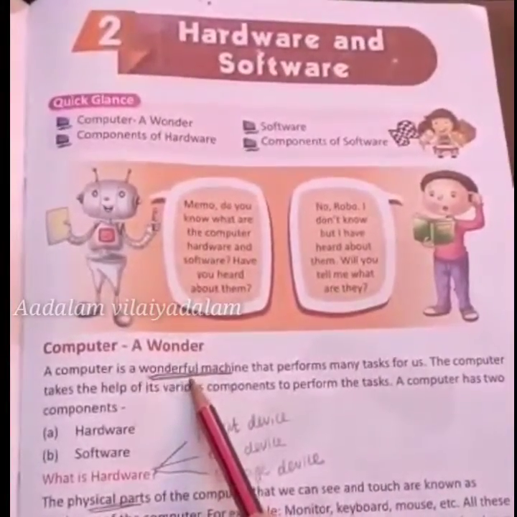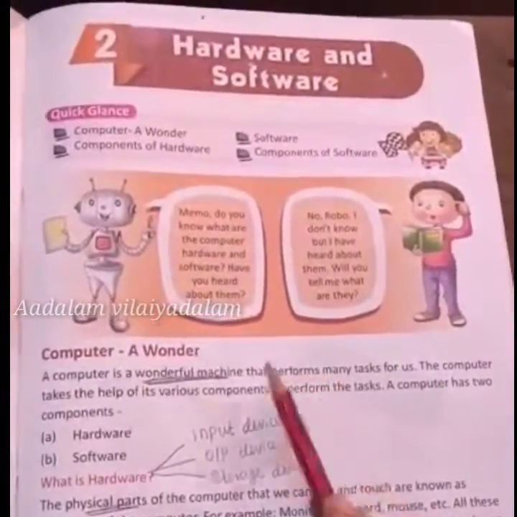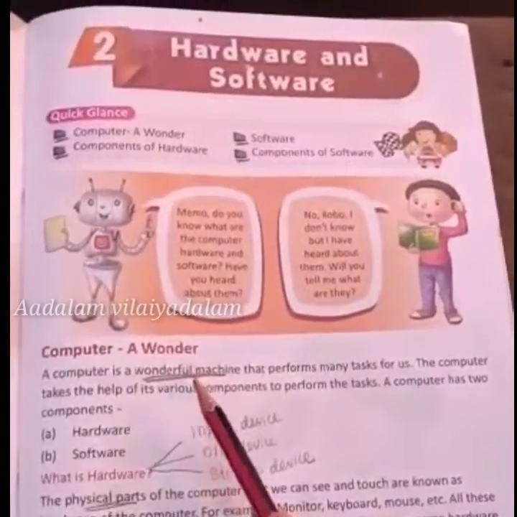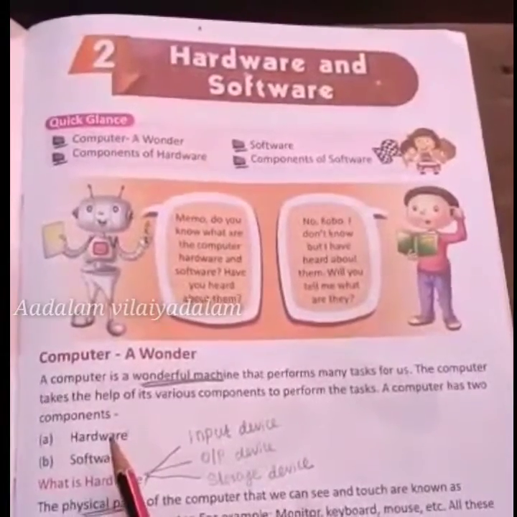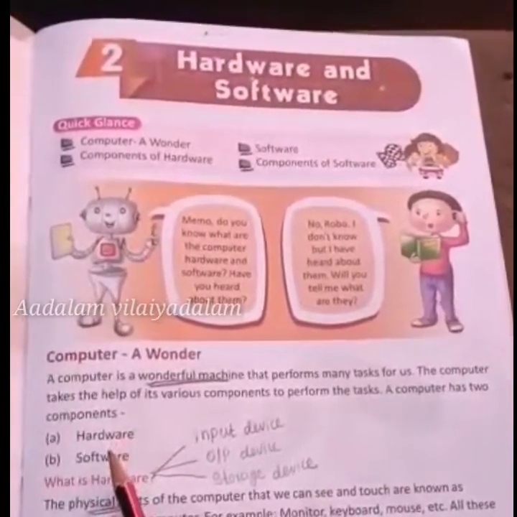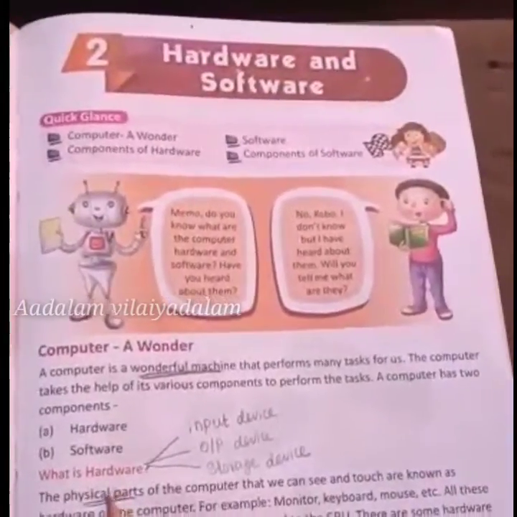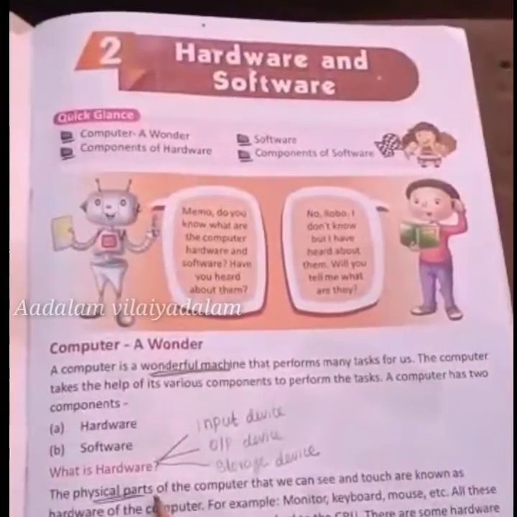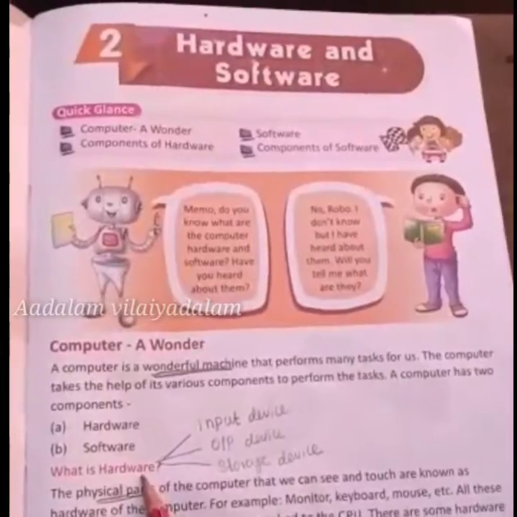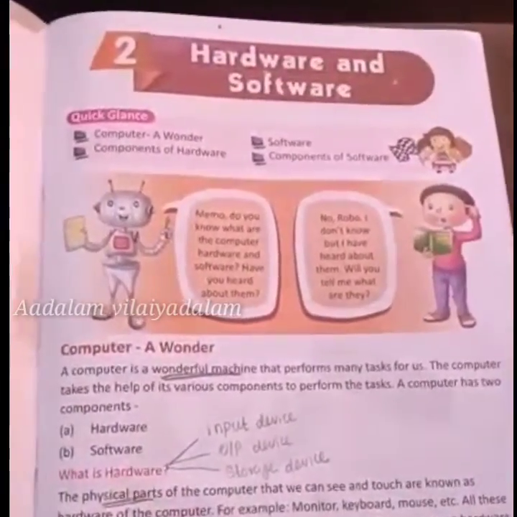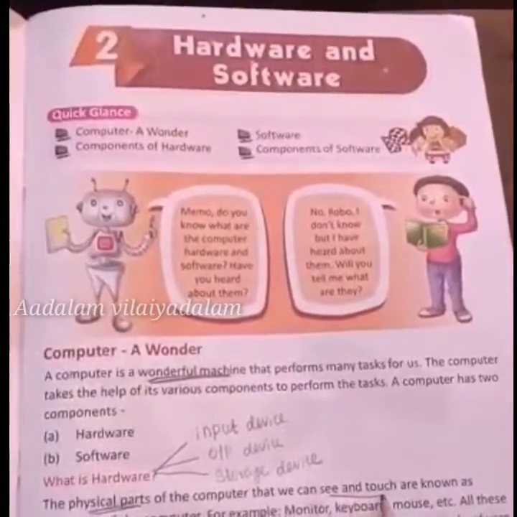In the last lesson itself I told you, it performs many tasks. This computer has two main components, that is hardware and software. What is the hardware? The physical parts of the computer, whatever parts we can see and touch, are called hardware.